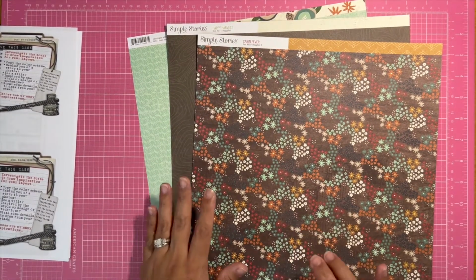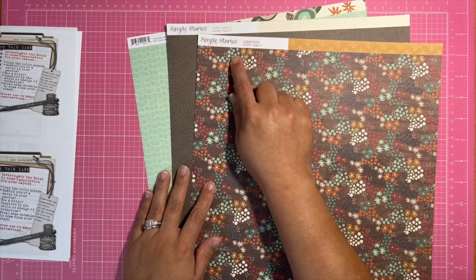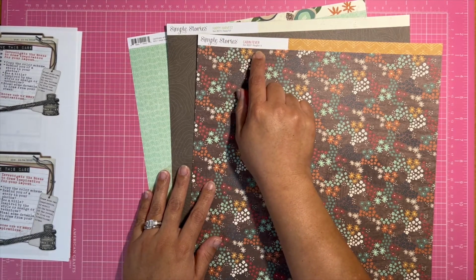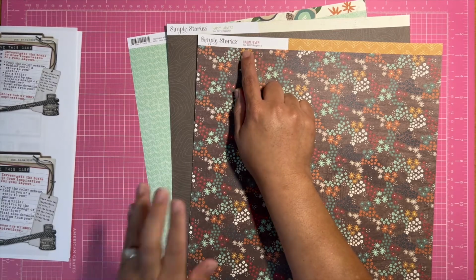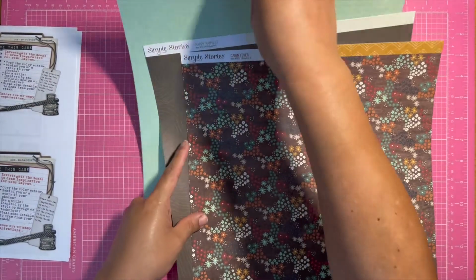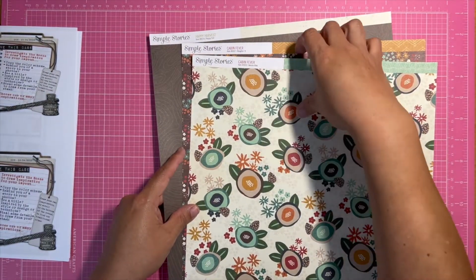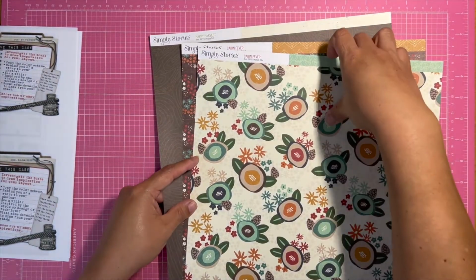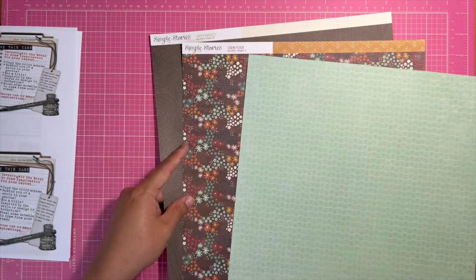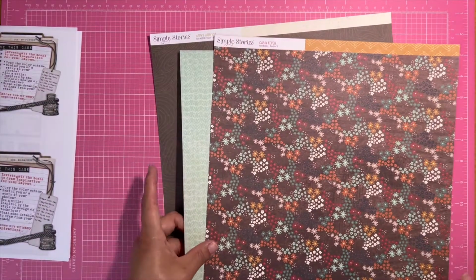So just to be fair, this is Simple Stories. It's a paper by Cabin Fever is the name of the collection. And this one is called Roughing It. This one back here is also Cabin Fever, and it's called Nature Hike. But I don't really like this part of it. I really like this with this.